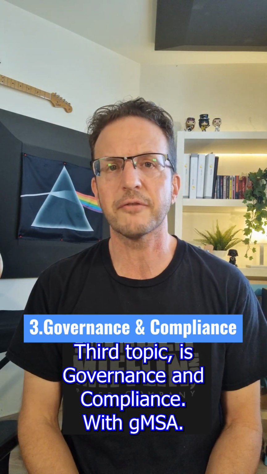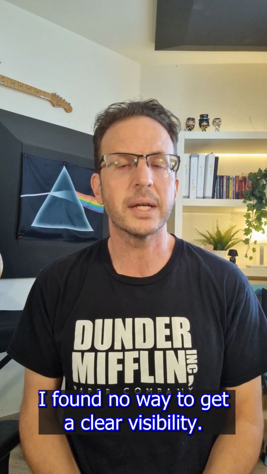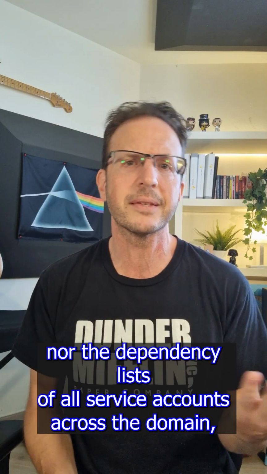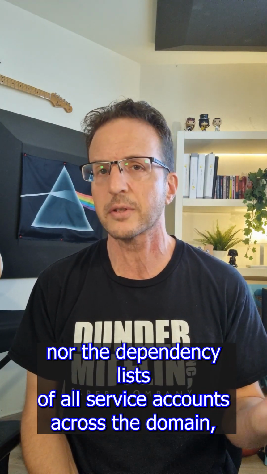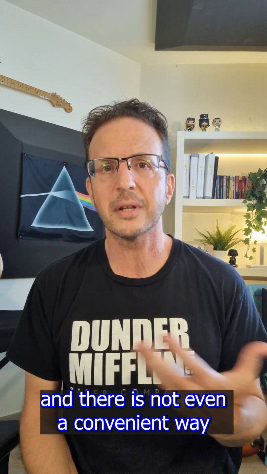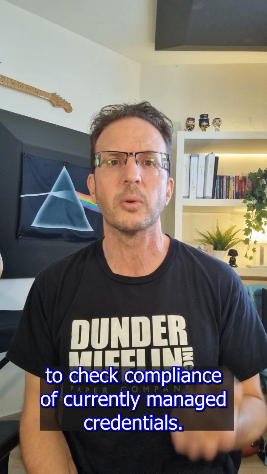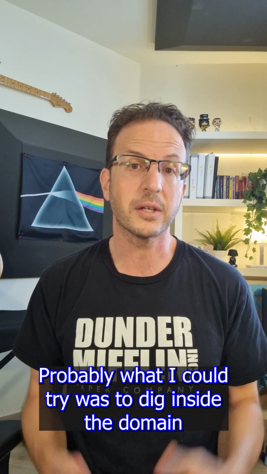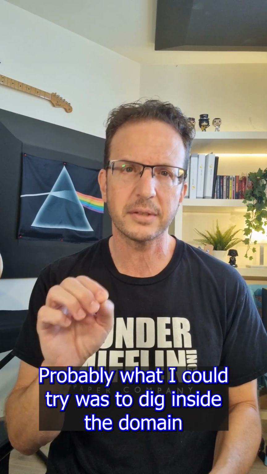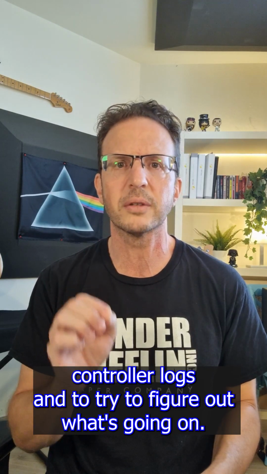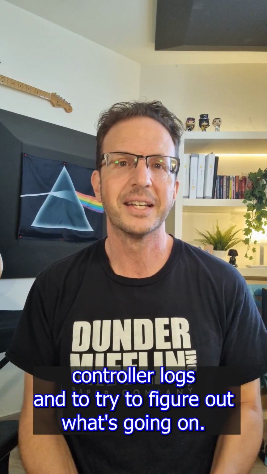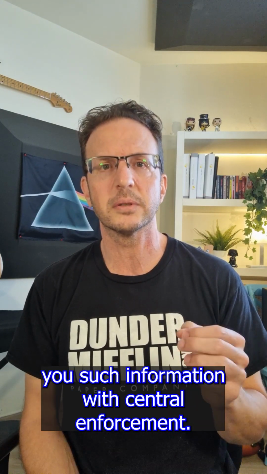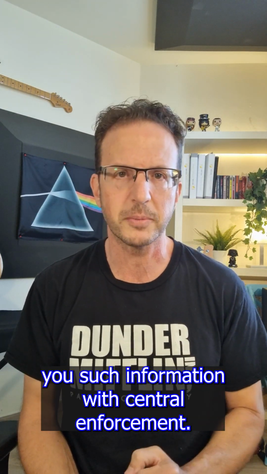Third topic is governance and compliance. With gMSA, I found no way to get a clear visibility, neither of my gMSA configuration or the dependency list of all service accounts across the domain. And there is not even a convenient way to check compliance of currently managed credentials. Probably what I could try was to dig inside the domain controller logs and try to figure out what's going on. Again, compared to PAM solutions, they clearly provide you such information with central enforcement.